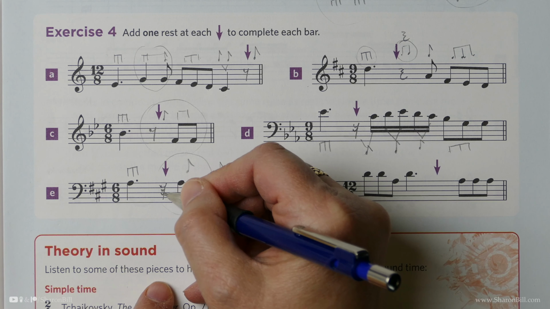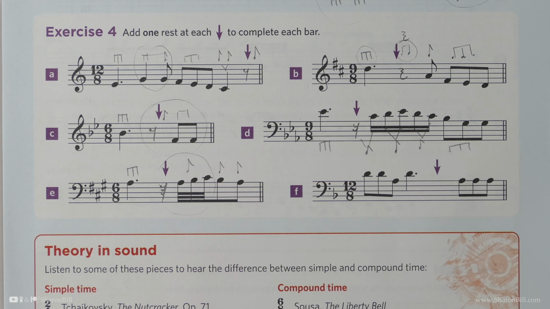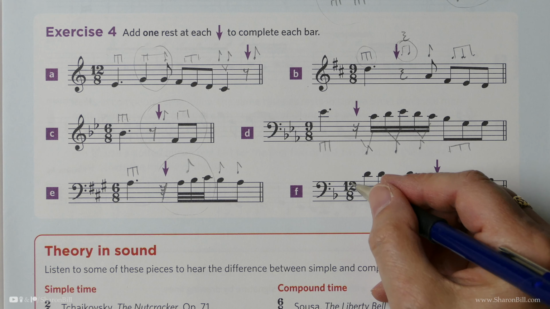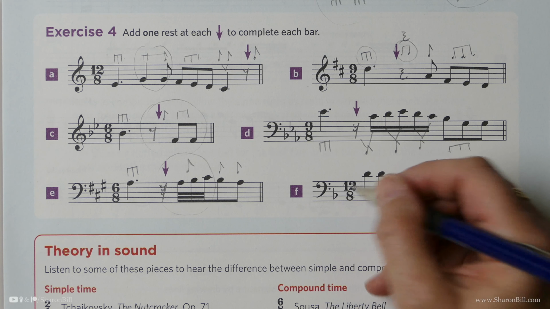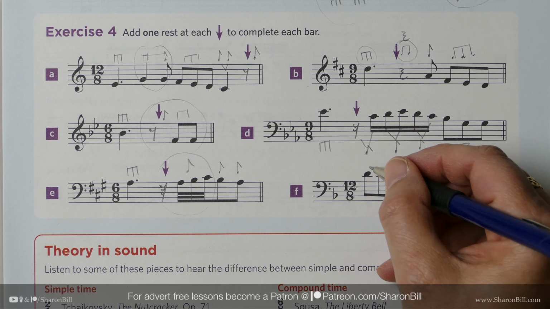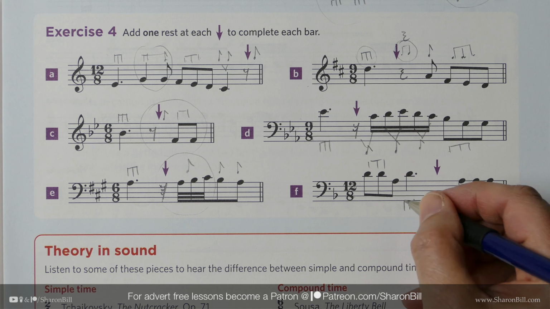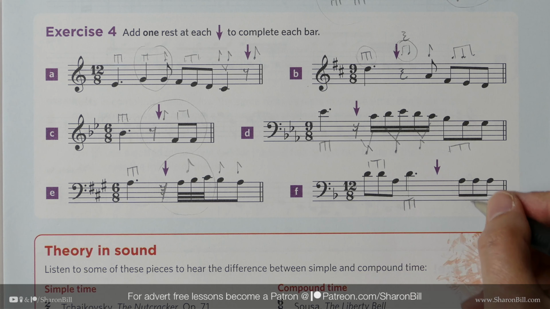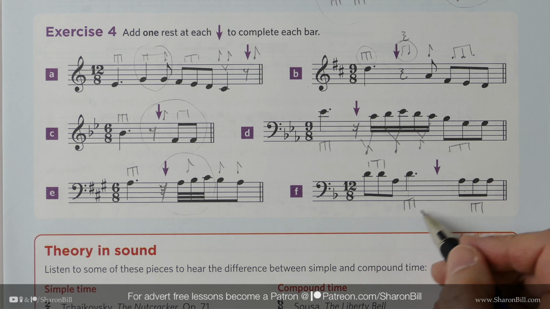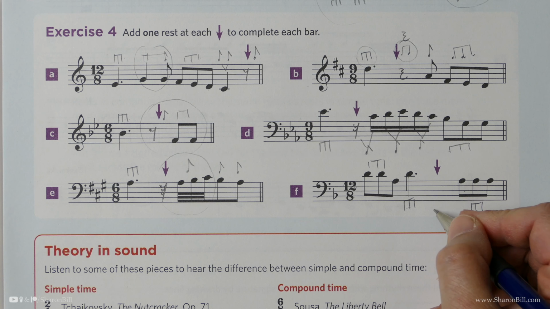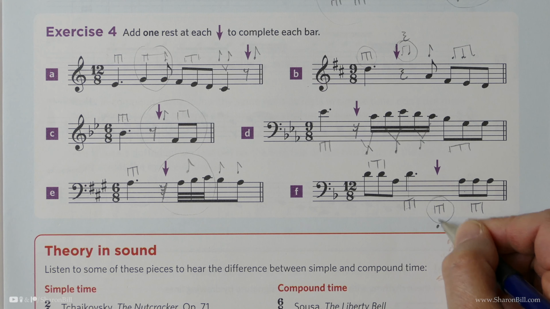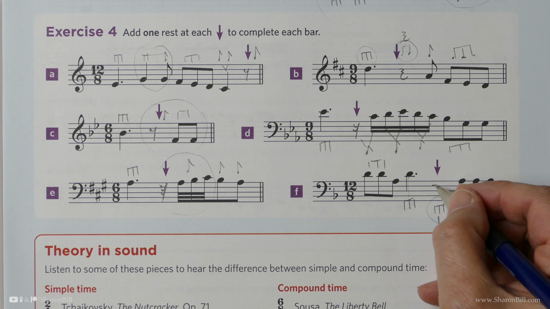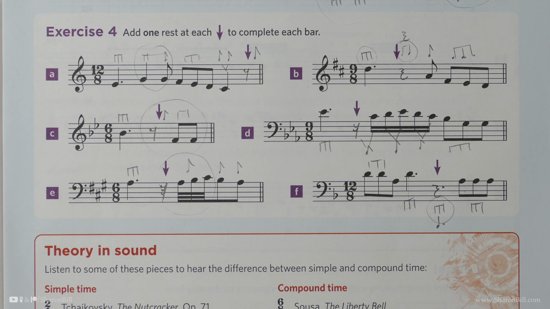Quaver, semi-quaver, demi-semi-quaver. And then finally, we should have 12 quaver beats. That's going to be 4 groups of a dotted crochet beat. So 1, 2, 3, 4, 5, 6 is this dotted crochet here. Here's 3 beats. So we've got 1, 2, 3, 4, 5, 6, 7, 8, 9. We should have 10, 11, 12 quaver beats. And so to show that as one rest, we're looking for a dotted crochet. And so we add that as a rest.